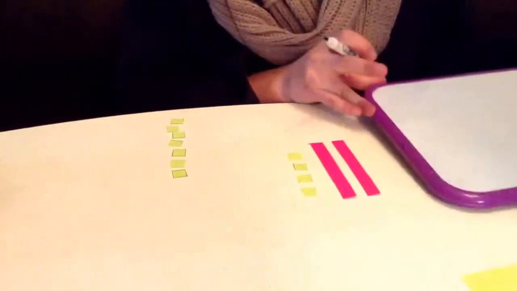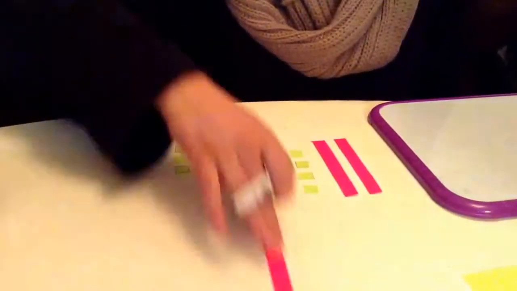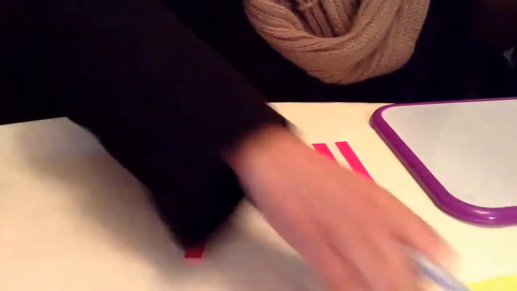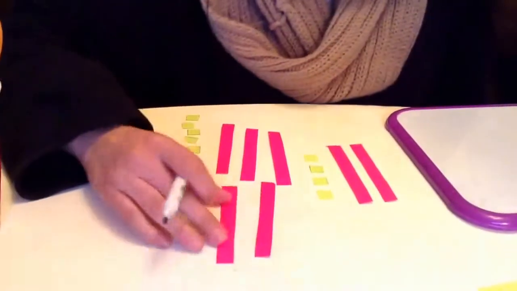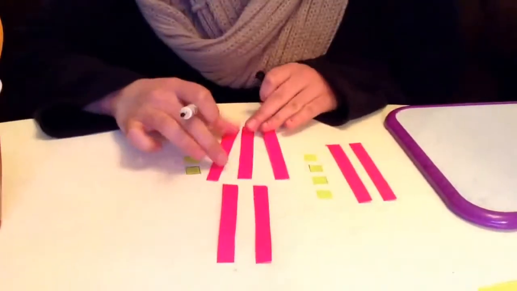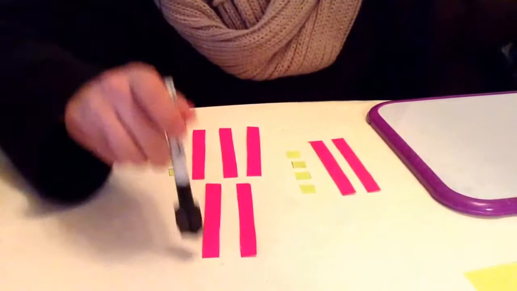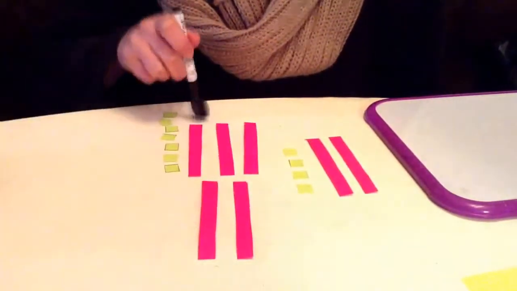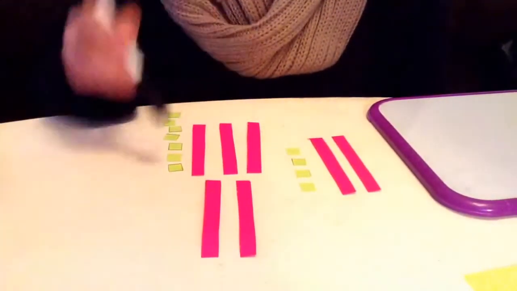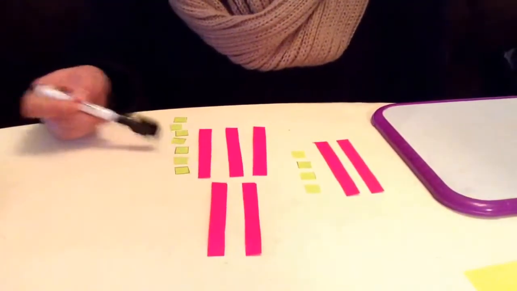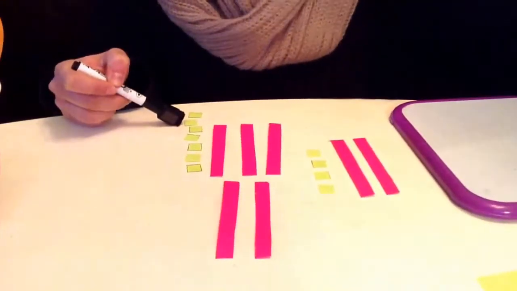So we're going to need 5 longs. 1, 2, 3, 4, 5. Since 1 long equals 10, we're going to count the longs by 10. So let's see how many we have. 10, 20, 30, 40, 50. Plus 7 units, 51, 52, 53, 54, 55, 56, and 57.